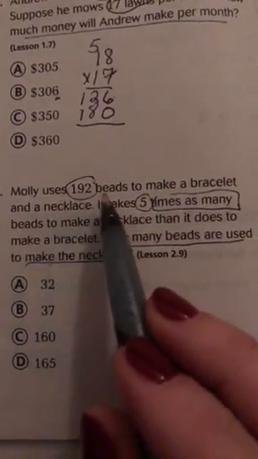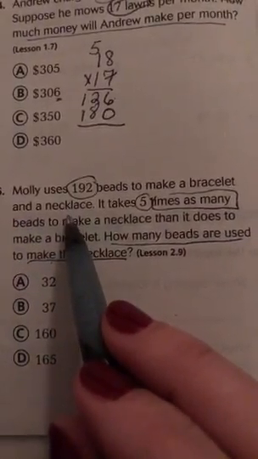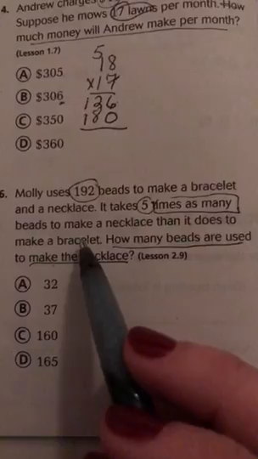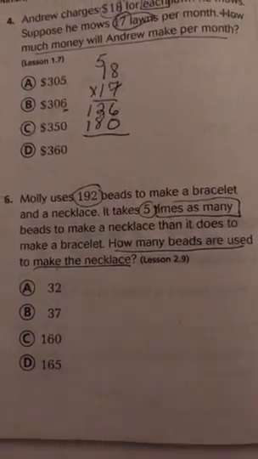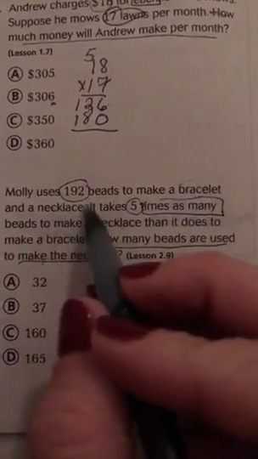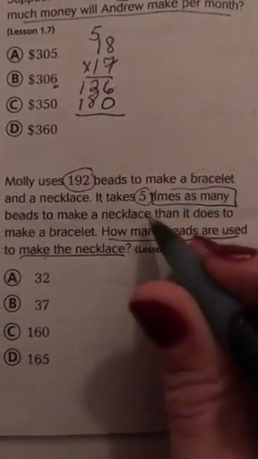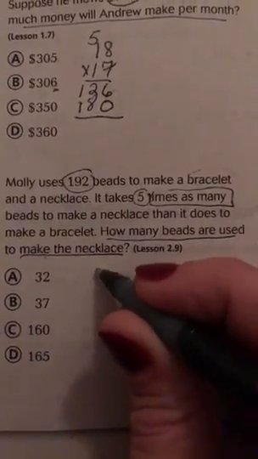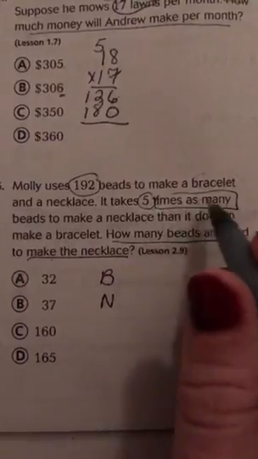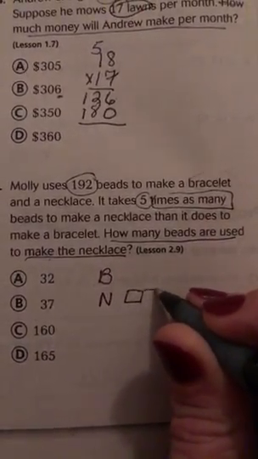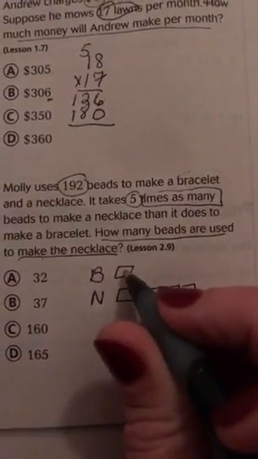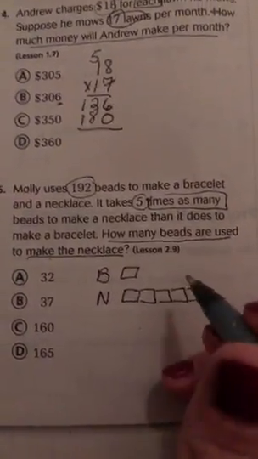Okay, so she uses 192 beads to make a bracelet and a necklace. It takes 5 times as many beads to make a necklace than it does to make a bracelet. How many beads are used to make the necklace? This is a little bit much because she used this to make the 2 of them, a bracelet and a necklace. So what I know is that it's 5 times as much to make a necklace. So this would be my bracelet, and this is going to be my necklace. And my necklace is going to take 5 times as much. So 1, 2, I'm kind of doing a model, 3, 4, 5. So for every 1 bracelet, it's going to take 5 times as many beads to make that necklace.